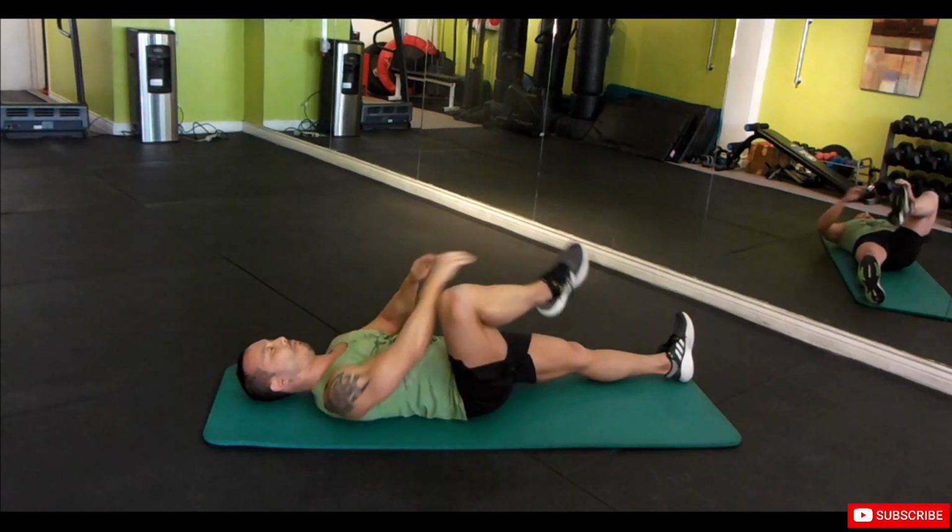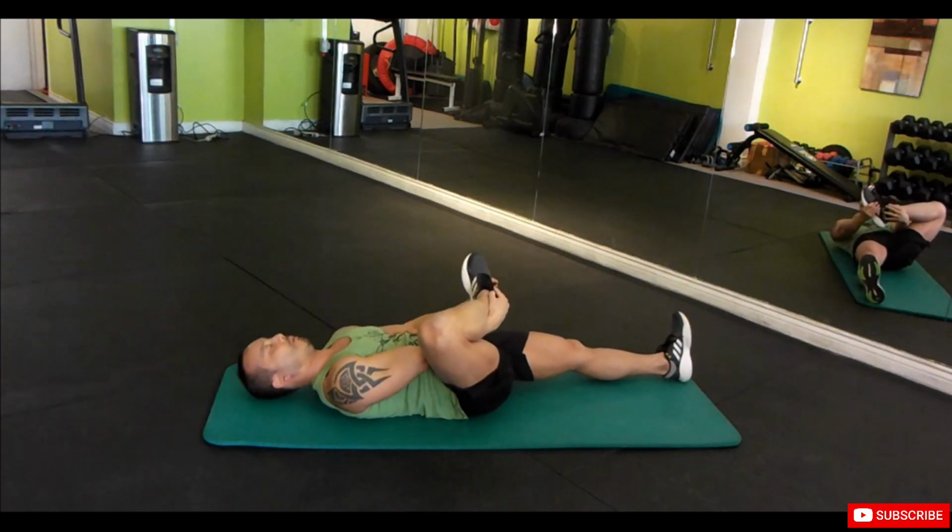Next, we are going to stretch your hip. Using both hands, grab your right foot and pull it gently upwards. Hold and breathe for 15 to 20 seconds.